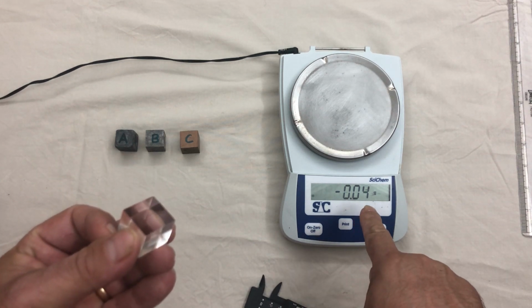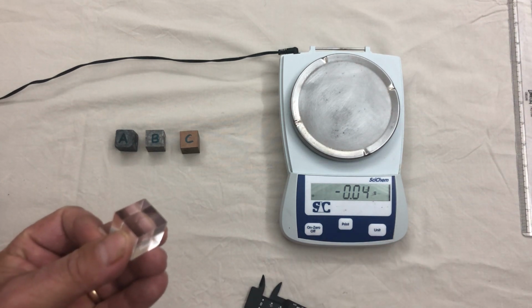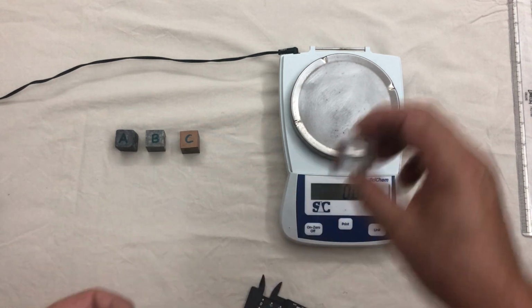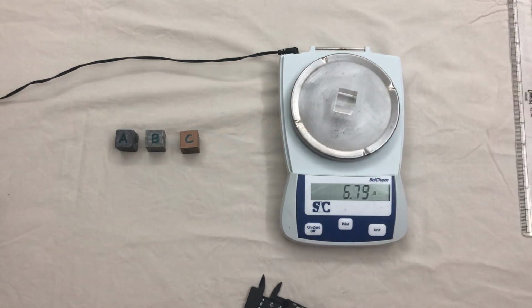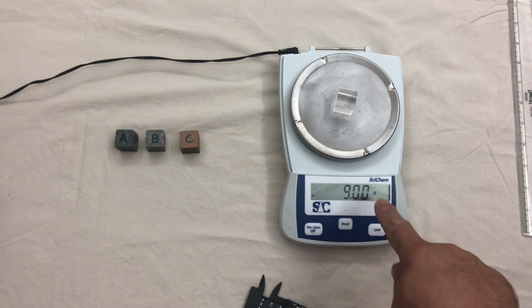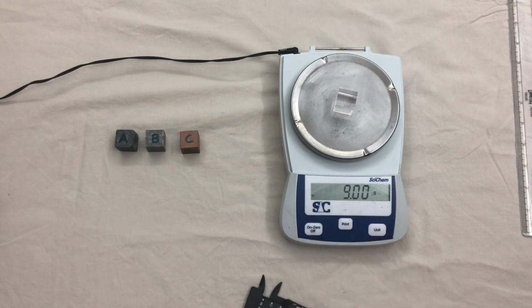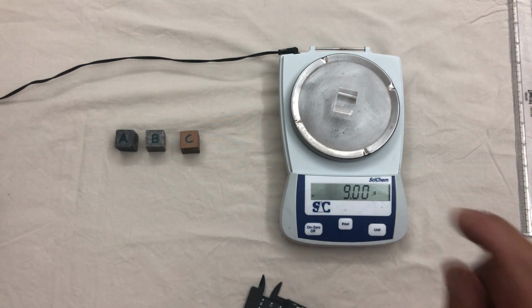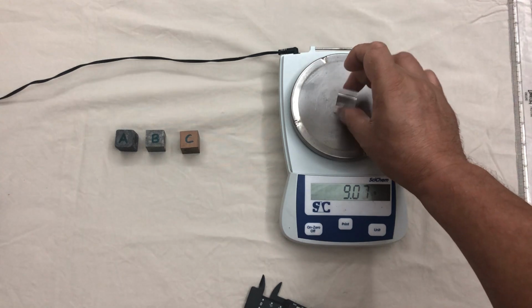We need to zero the balance, don't we? Because it's reading minus 0.04, so we're going to zero it, and then pop the Perspex onto the top pan balance. The mass, look at that, bang on, 9.000 grams. The 00 is important, because if you just write down 9 grams, you're saying you measured it to the nearest gram, but we're measuring it to the nearest 0.01 grams. That's important.